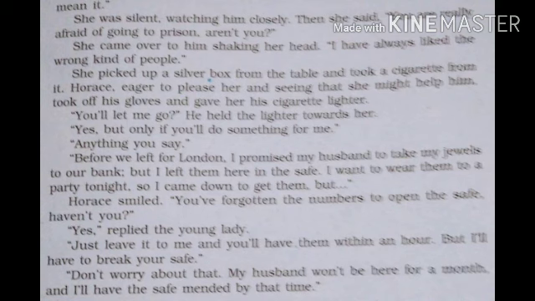"But," Horace smiled, "you've forgotten the numbers to open the safe, haven't you?" "Yes," replied the young lady. "Just leave it to me and you'll have them within an hour. But I'll have to break your safe." "Don't worry about that. My husband won't be here for a month and I'll have the safe mended by that time."